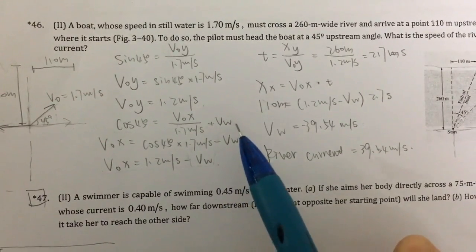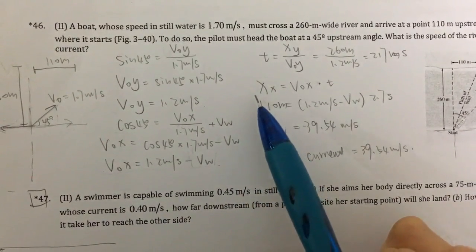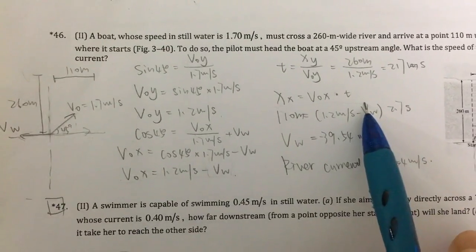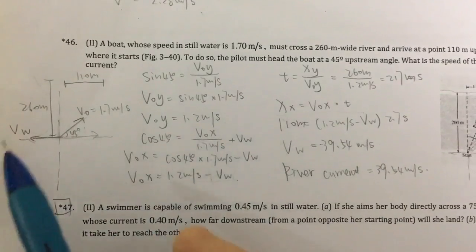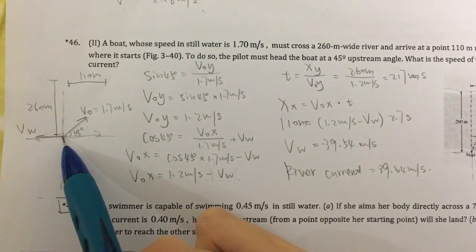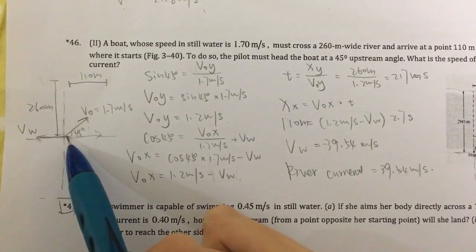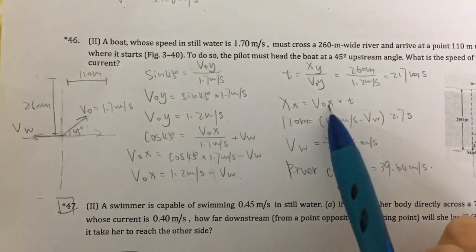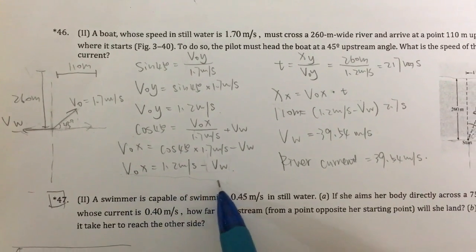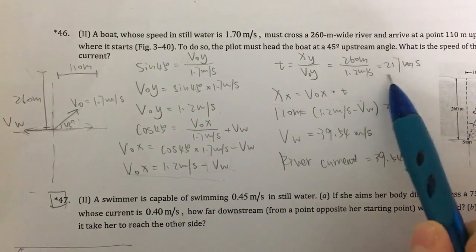Finally, we can know that the distance of the x-axis is equal to the initial velocity of the x-axis, which is this one, times the time.